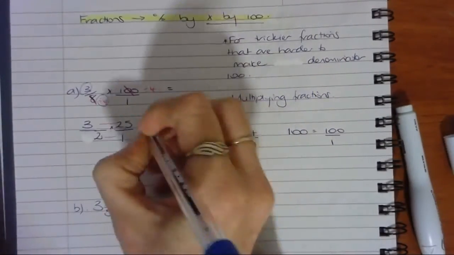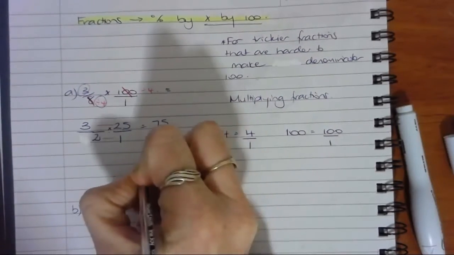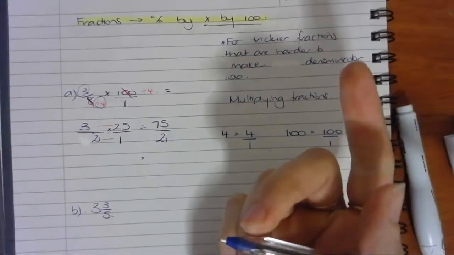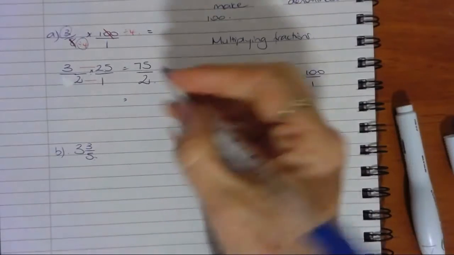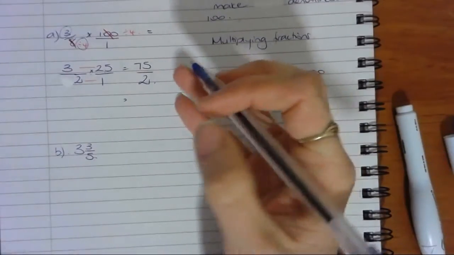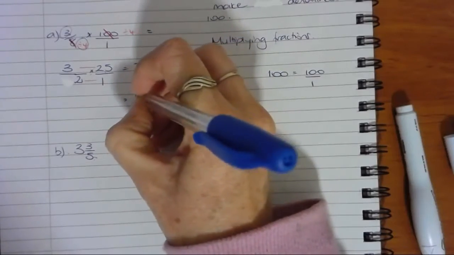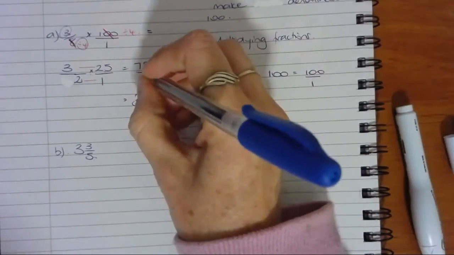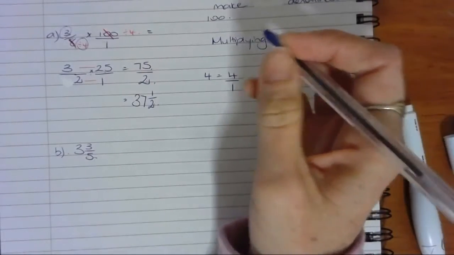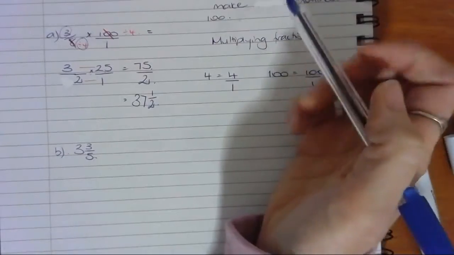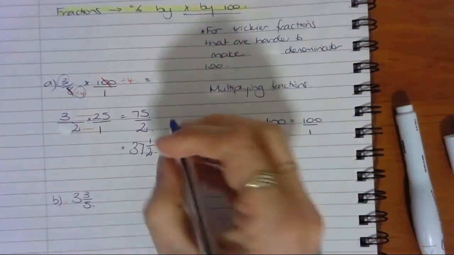So 3 times 25, 75. 2 times 1, 2. Now, last thing we know about fractions is that we need to make sure we simplify our answer. Okay, so this is an improper fraction, so I need to place it as a mixed number. So 2 goes into 75 37 times, and I have, because that gets me to 74, then I have 1 left over, 2. So 37 and a half. Okay, don't forget though, it's asking us to convert it to a percentage, so that means I need to have the percent sign there.